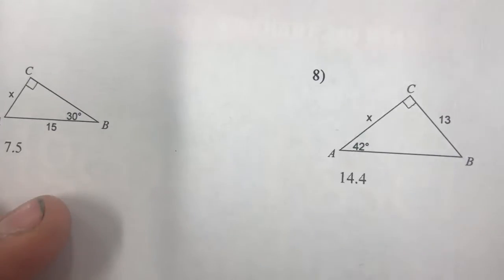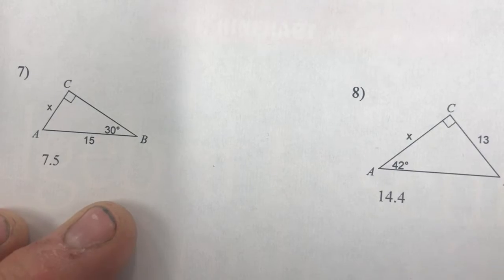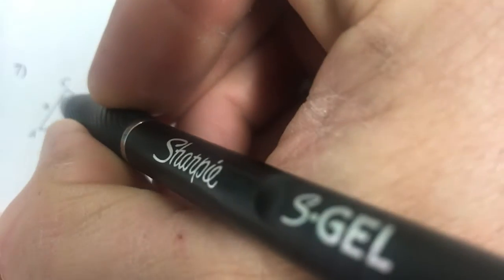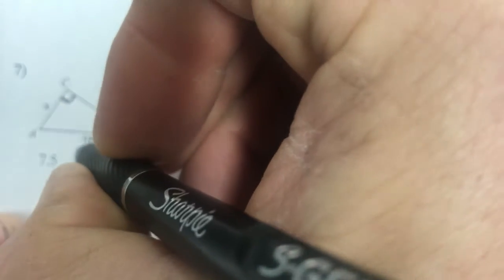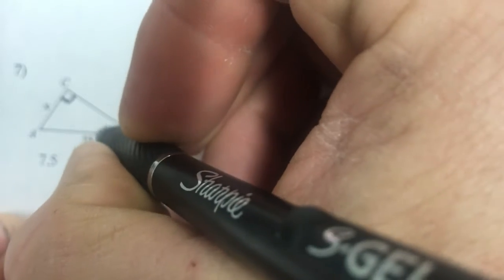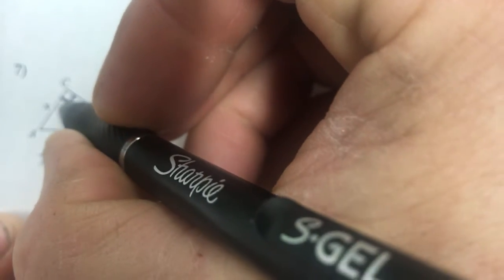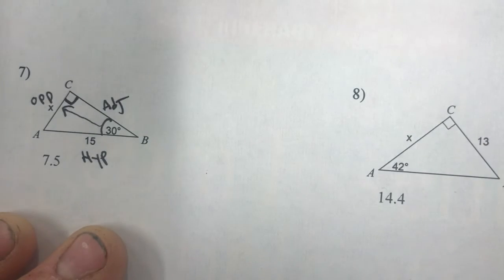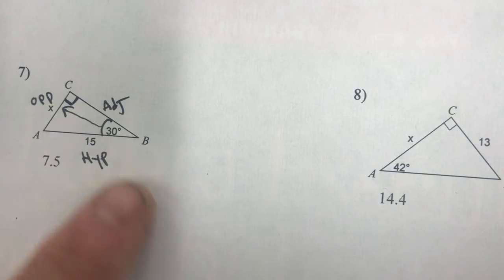Four more of these, and we're going to do some real life problems. All right, label the sides. There's my right angle, which means here's my hypotenuse. There's the angle I'm going to deal with, which means over here is the opposite, and right next to it is my adjacent. Now, which one do we not care about here? The adjacent. I have an x here and a 15 there, and nothing there, so I don't care about the adjacent.